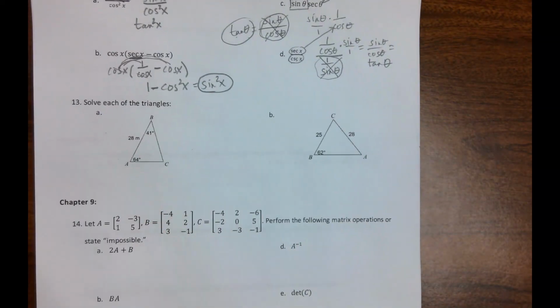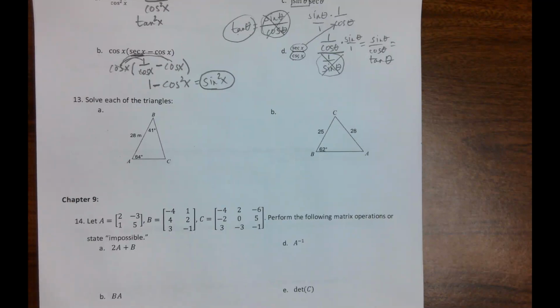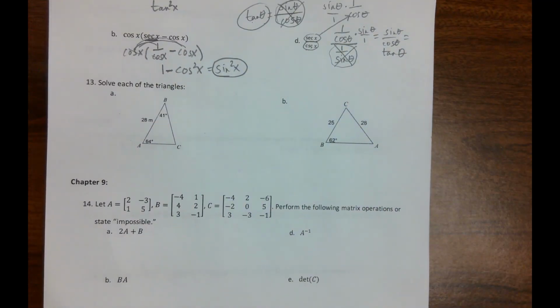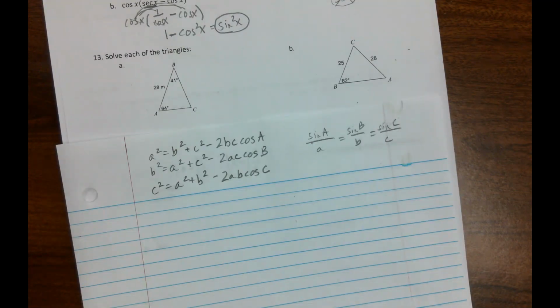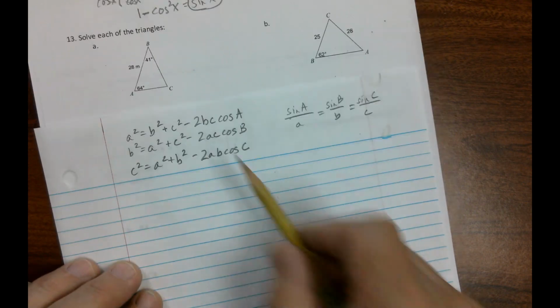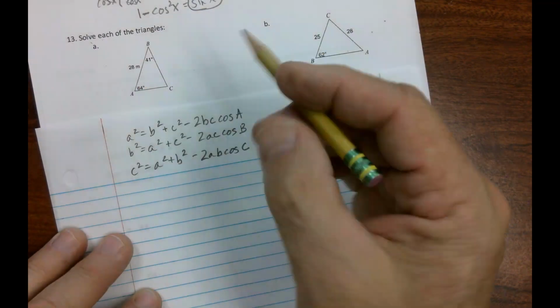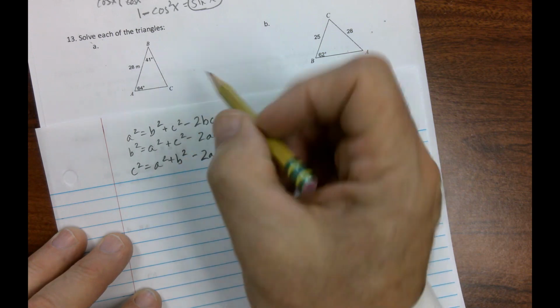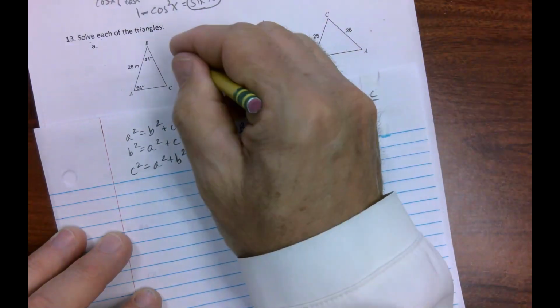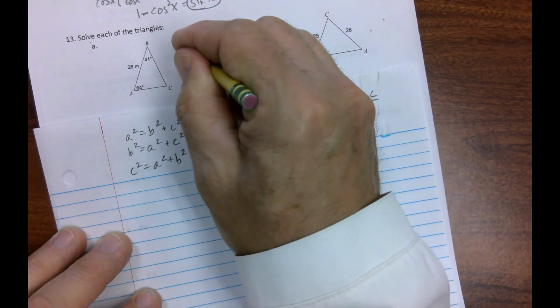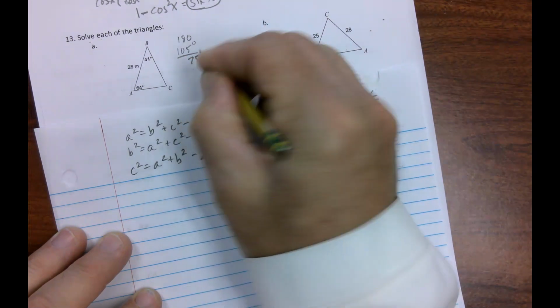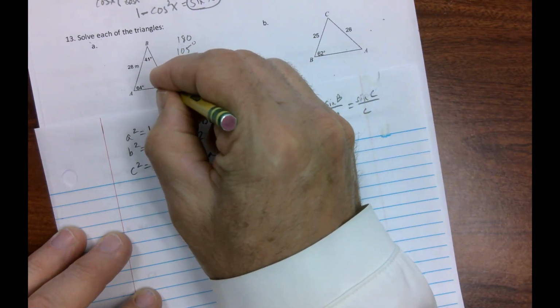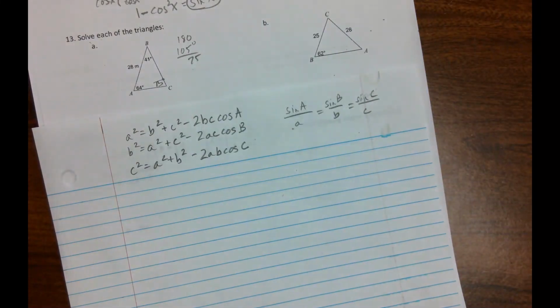All right, so number 13. I'm going to pause the video for a second. Number 13a, solve each of the triangles. Notice 41, 64, I'm going to add those right away and get 105. Subtract that from 180 and I get 75. So I just do that by habit. Most of the time it's helpful, but some of the times it's useless. But in this case, it's helpful.